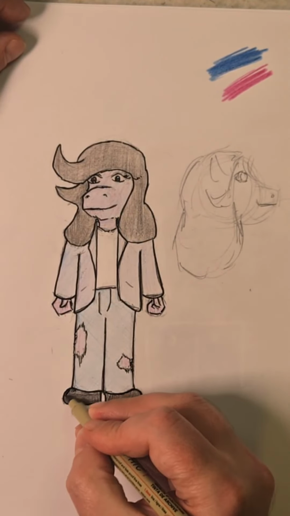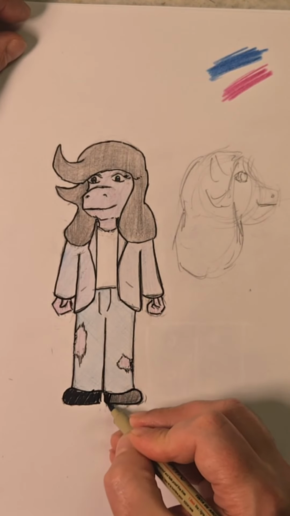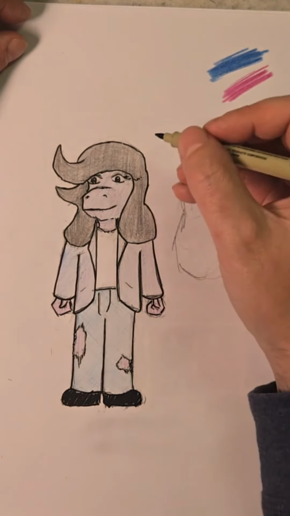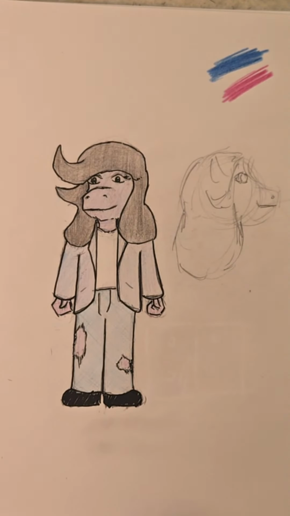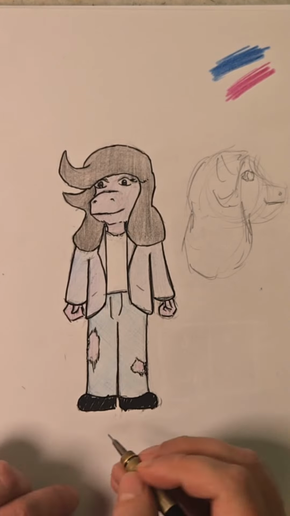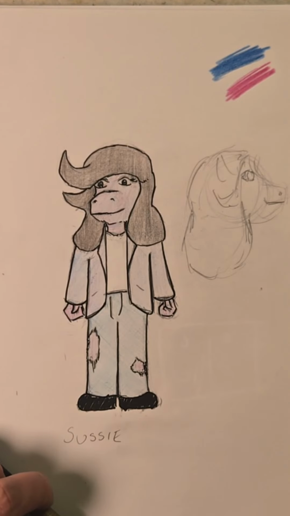All right. Oh, I'll color in her feet. These are not her feet. These are boots or shoes. I think it's pretty good. It came out. Susie. Dang. Yeah. Wait, Susie is one S or two? I don't know how to spell anything.